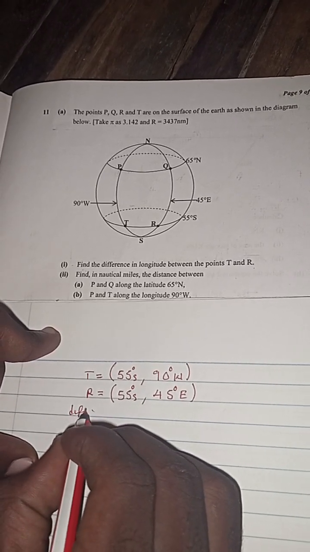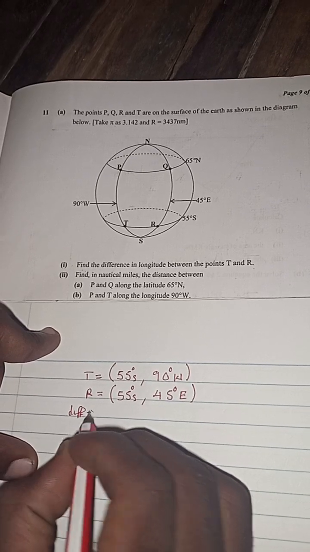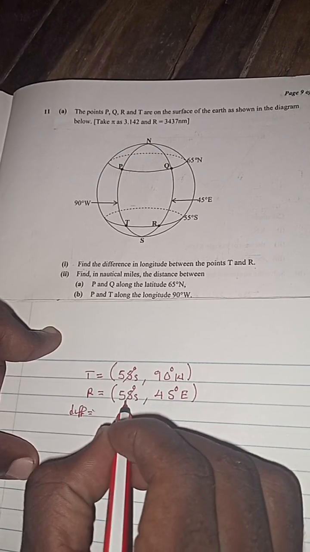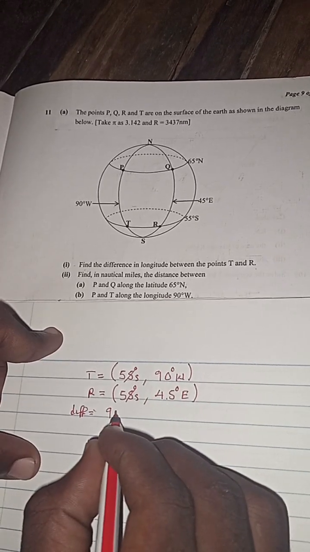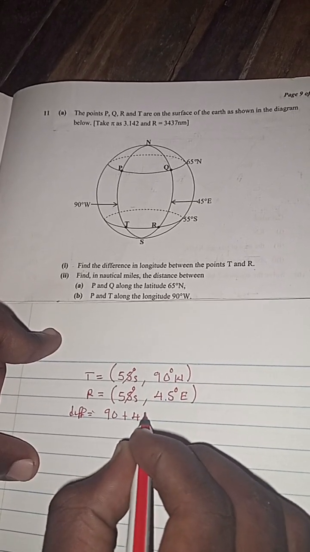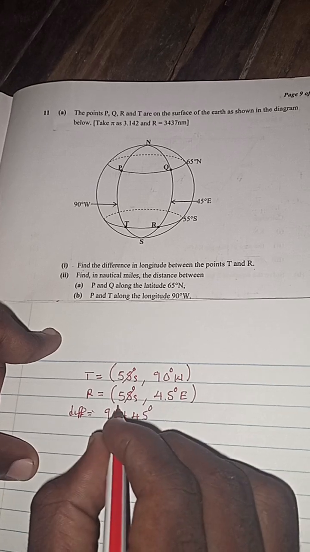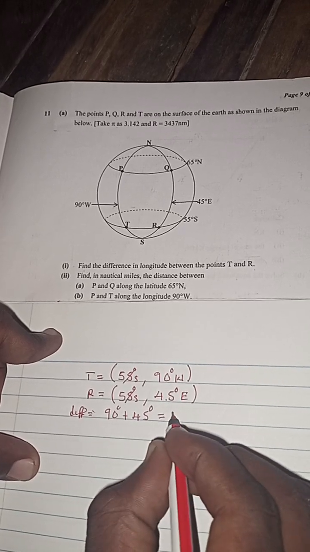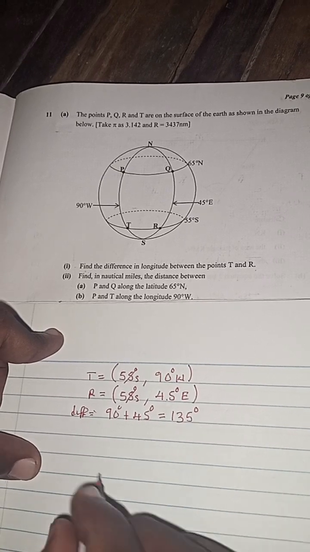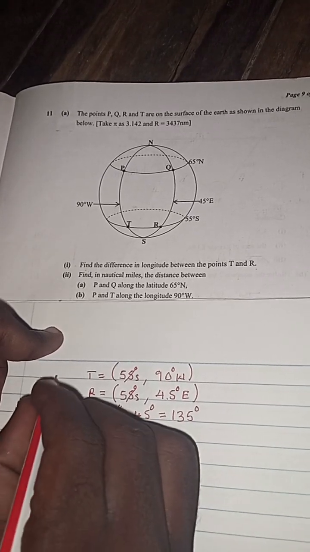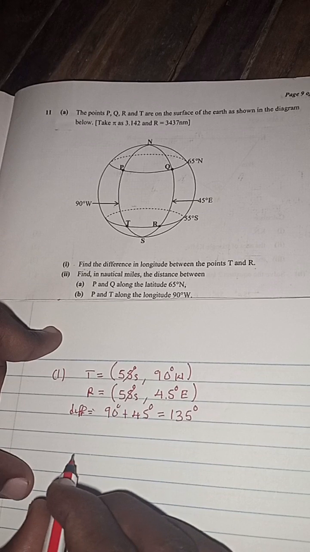So meaning that for the difference between the 2 points, the same hemispheres we cancel, the different hemispheres we add. So when we say 90 plus 45, these are degrees. The final answer is going to be 135 degrees. You can even use your calculator. So this is going to be our number 1.